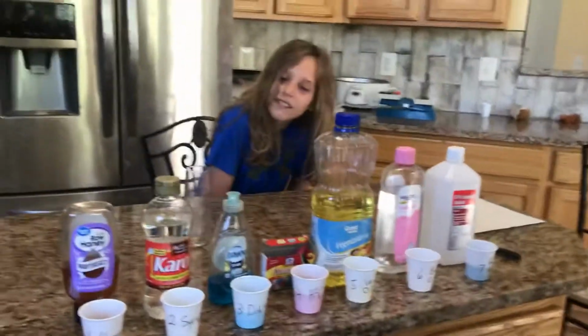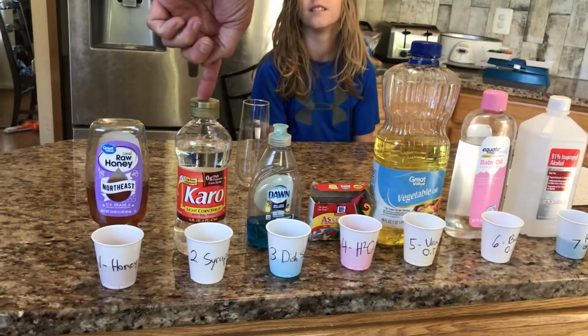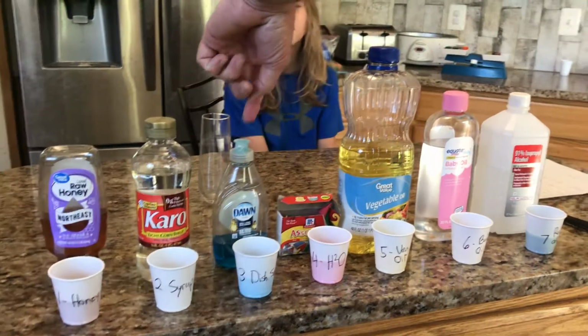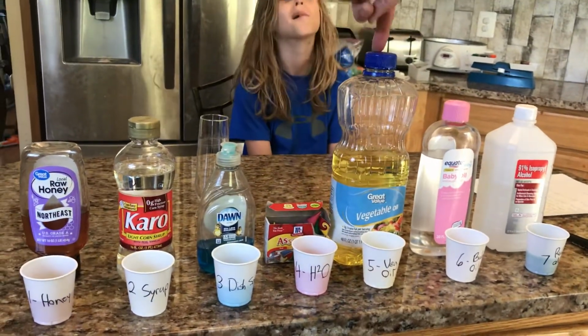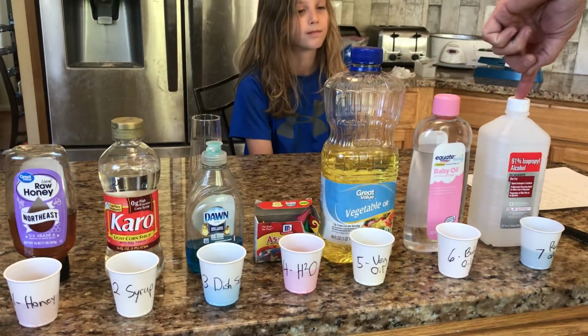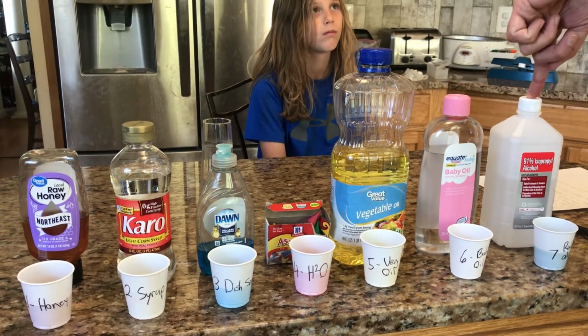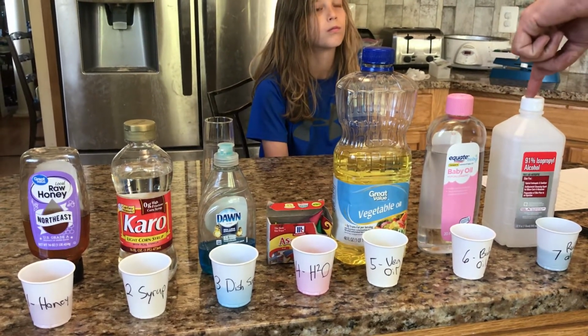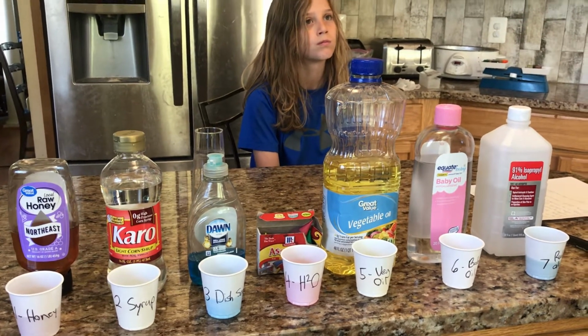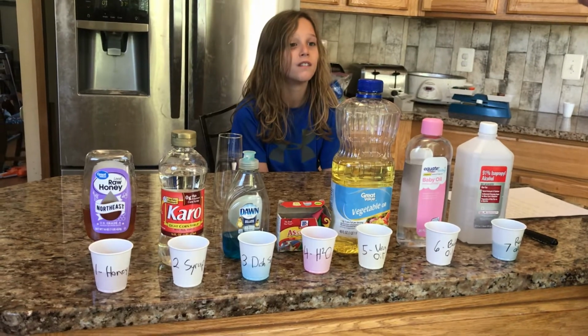So I have prepared, come on over here where we can see this. I've prepared 7 different liquids in these little cups. You got honey, Karo corn syrup, Dawn dish soap, water, which I've dyed red, vegetable oil, baby oil, and rubbing alcohol, which I've dyed green. Now this is the only one that's dangerous to you, so you want to have an adult around if you're going to use rubbing alcohol. Yeah, this is a dangerous substance. So what we're going to try to do is see if liquids have different densities as well.